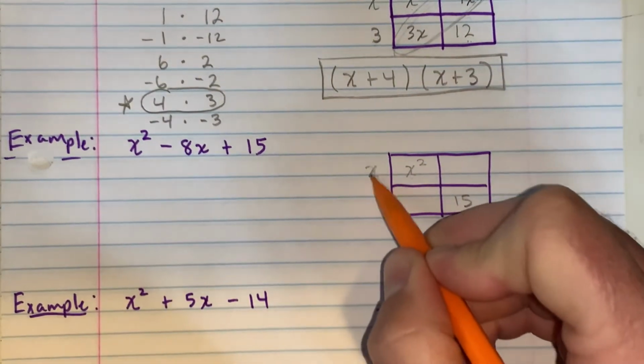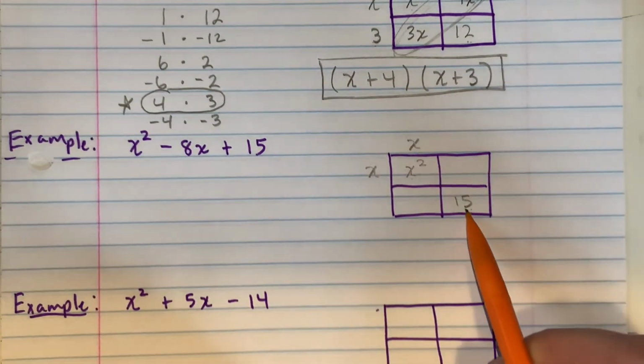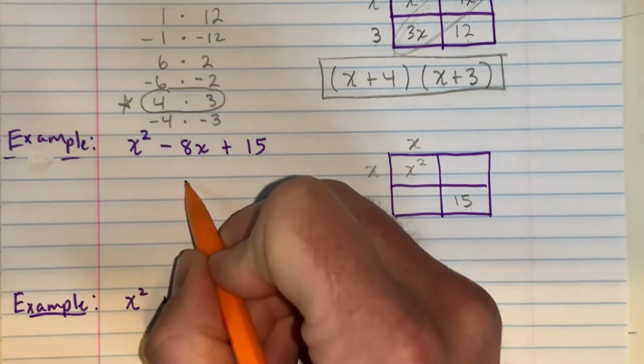So we know this is going to be x, and this is going to be x. That would give us x squared. And we want numbers that are going to multiply to equal 15. All right, so let's make a list here, positive 15.